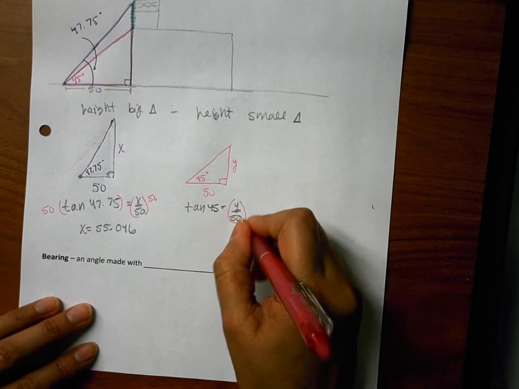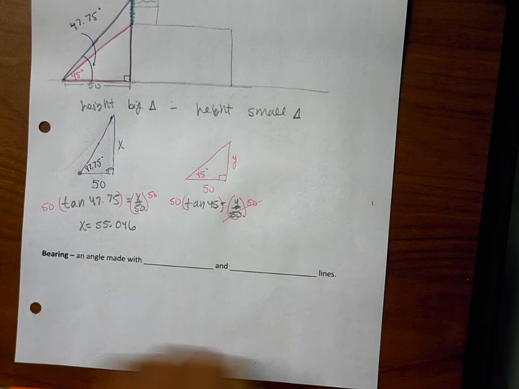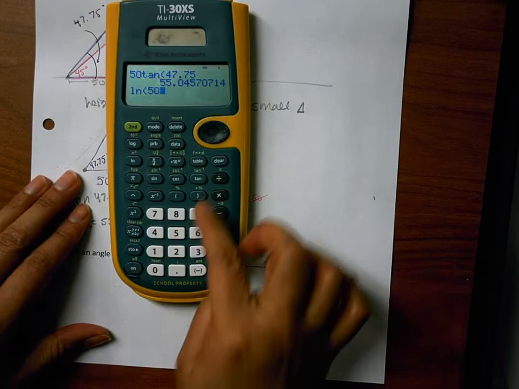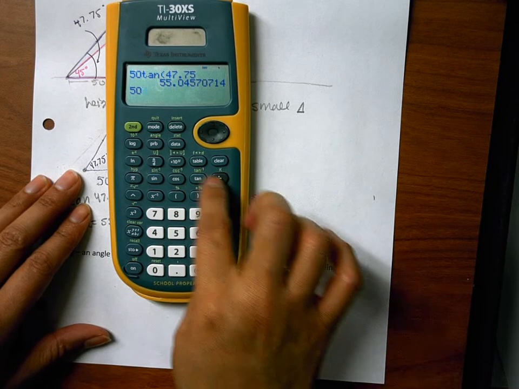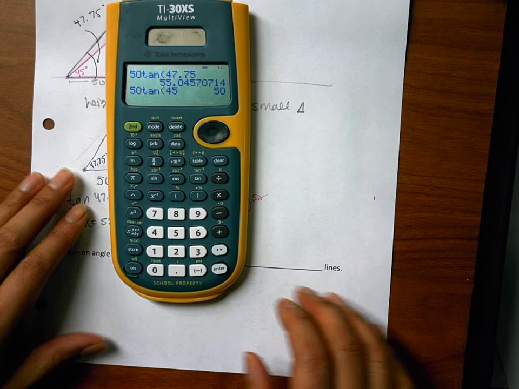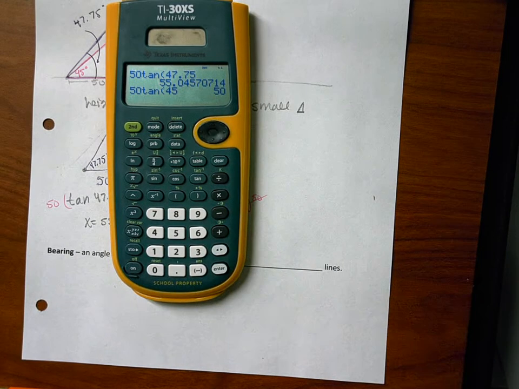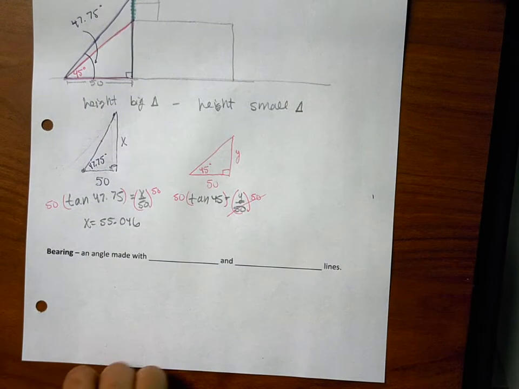Okay, next one, we're also going to use tangent. Tangent of 45 equals opposite, which is y, over adjacent, which is 50. Multiply both sides by 50, plug that in your calculator, 50 times tan of 45.